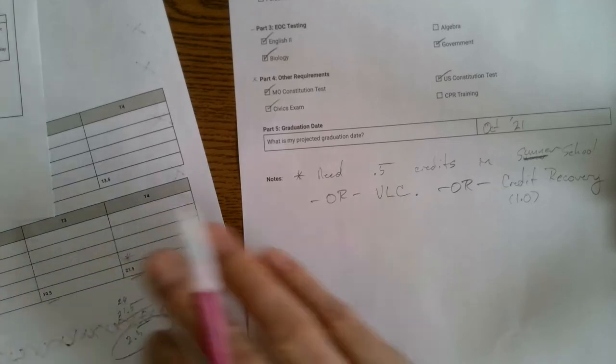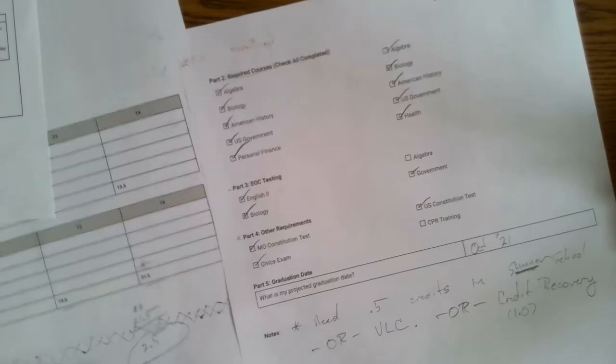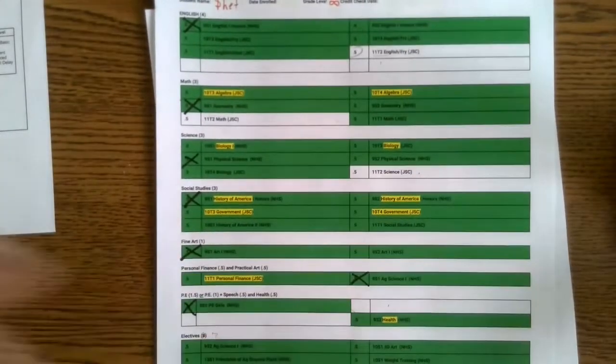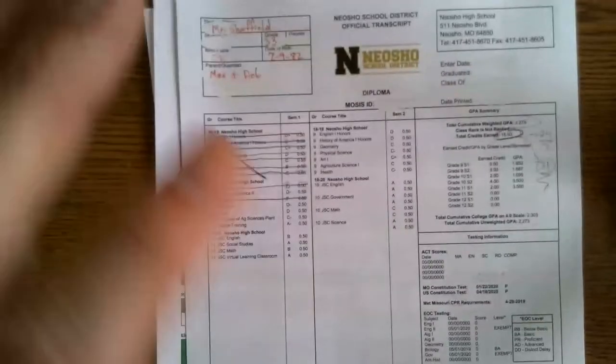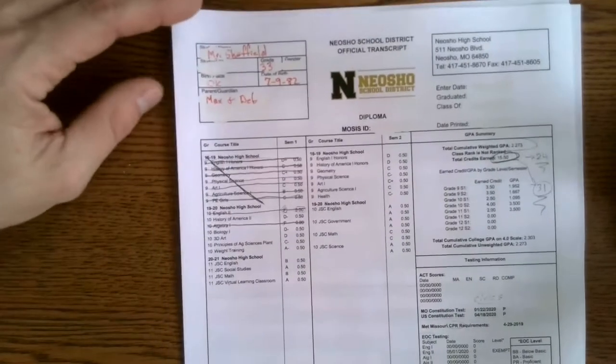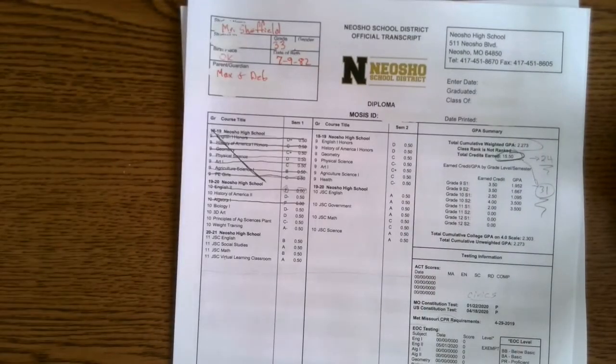So I hope that after this process, it's clear why we're doing this and what this sheet does and how it makes sense of this. And really just kind of lets you know where you stand in terms of your high school credits and graduation.